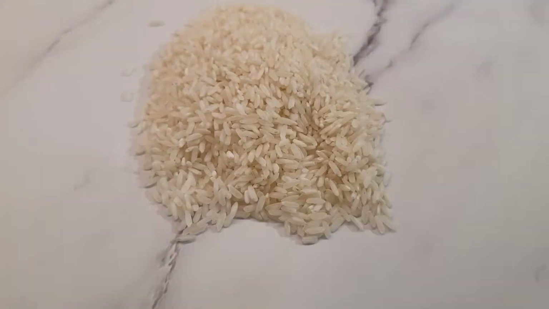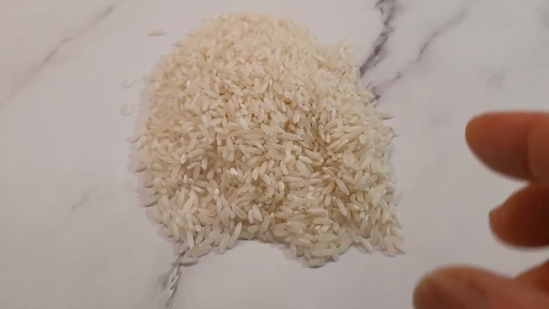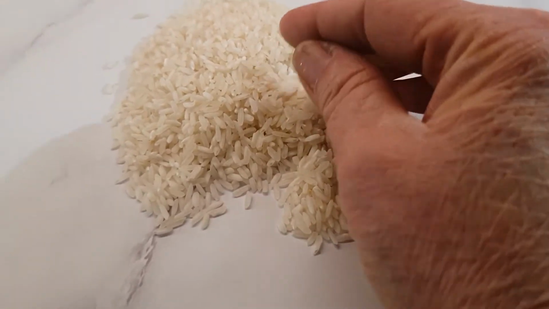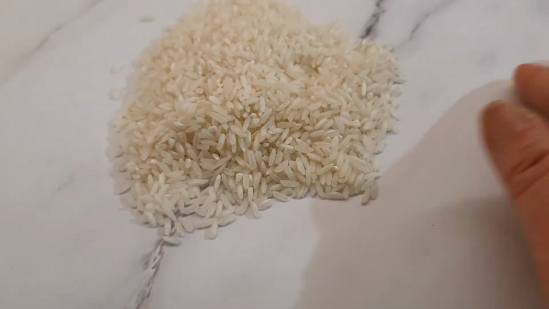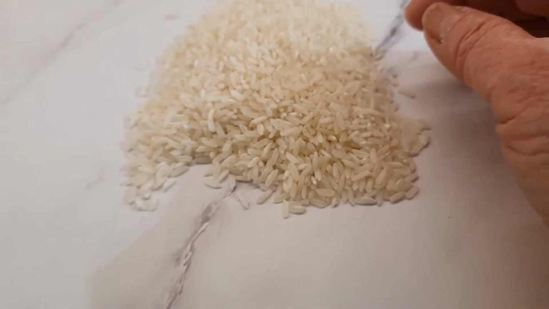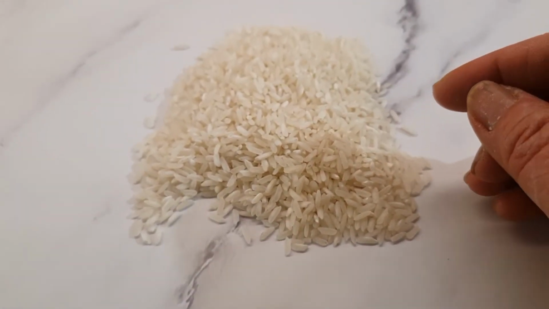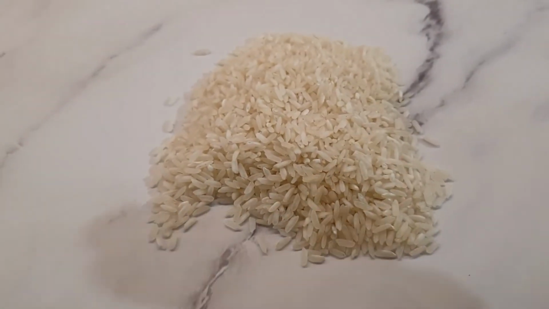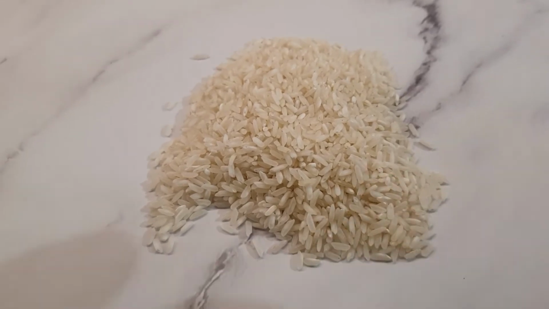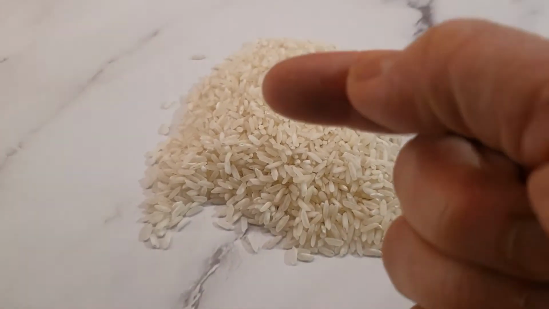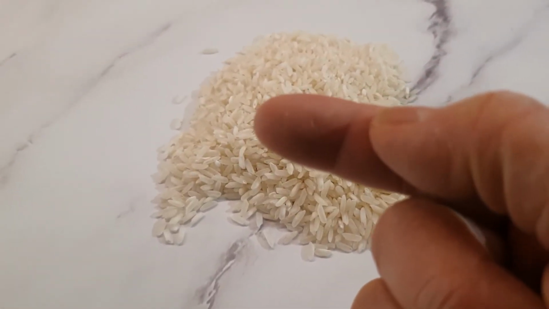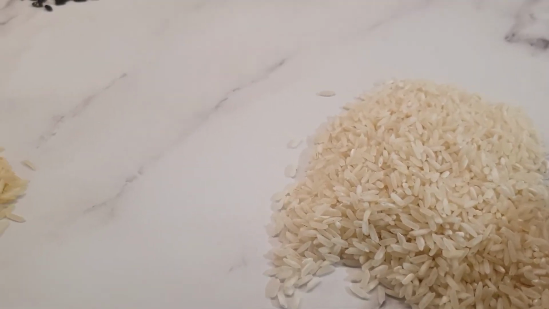When cooking rice, we normally use the normal A1 rice in Malaysia, which is just a normal long grain rice. And the amount of water we use is like, we wash the rice, as you have seen in my previous video, and then we put in about an inch or a fingertip. We use a fingertip to measure the water that we use.